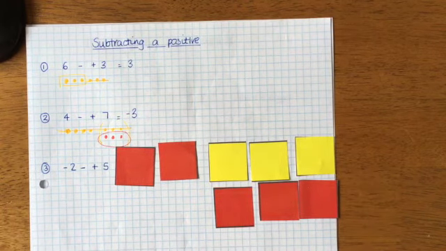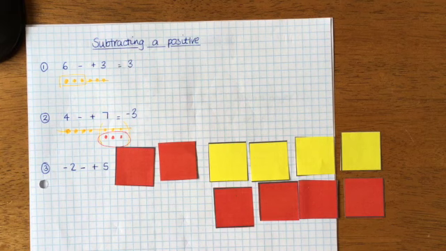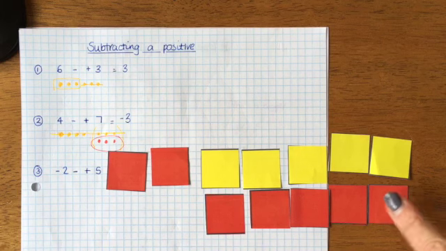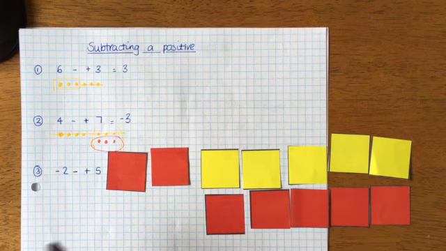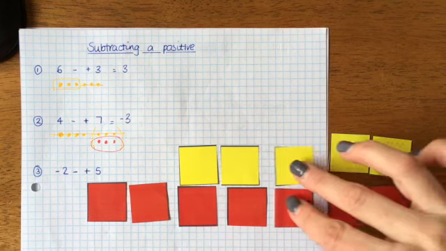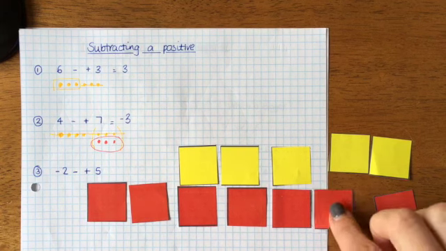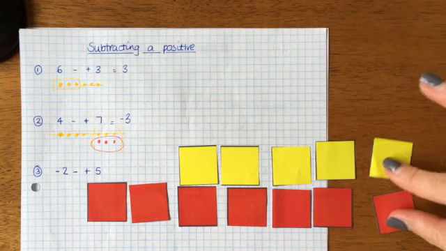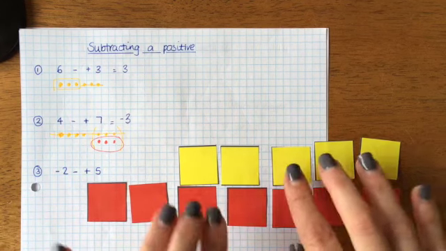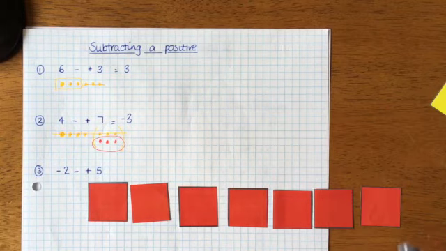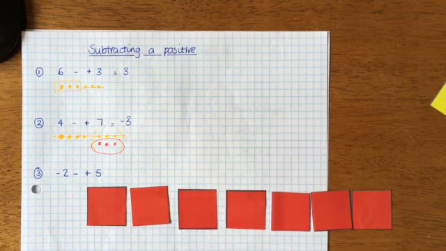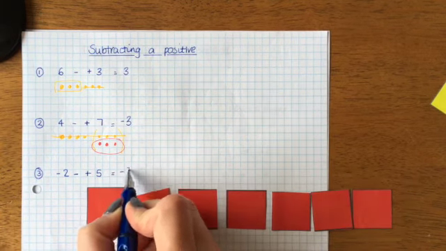Can we fit them in? Let's put them on my little board. 3, 4, 5. Okay, so I started with negative 2, and I'm taking away 5 positives, but we didn't have 5 positives to take away, so I've added in some zeros. Okay, so can I take 5 positives away now? Yes, I can. I would take these ones up here away. So what am I left with? Well, I've got 1, 2, 3, 4, 5, 6, 7 negatives. So the answer will be negative 7.